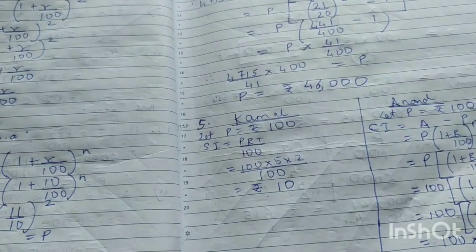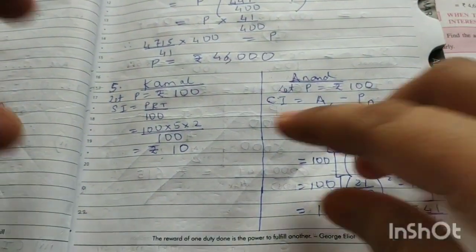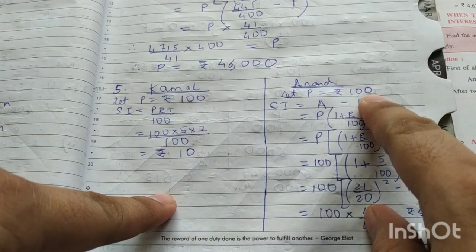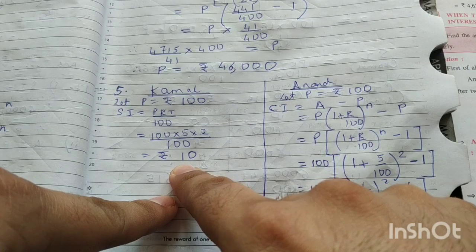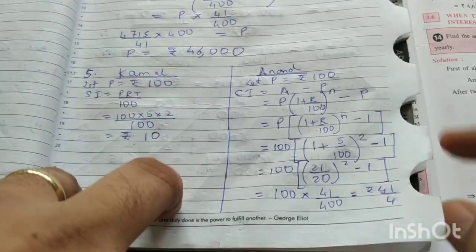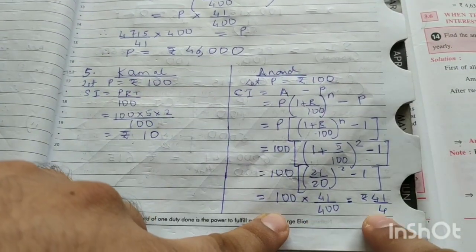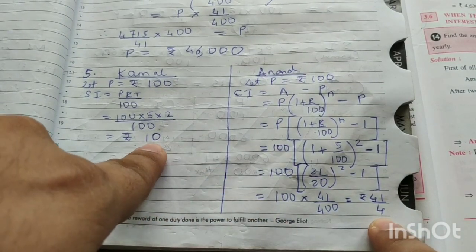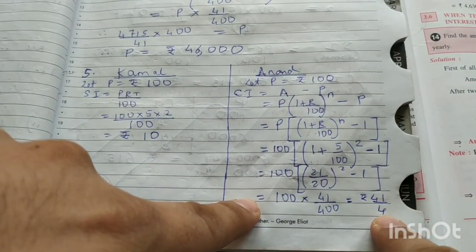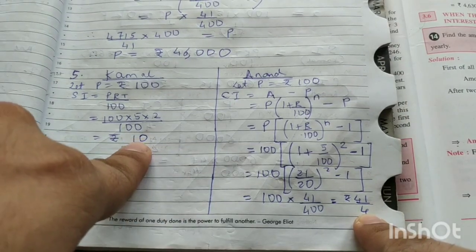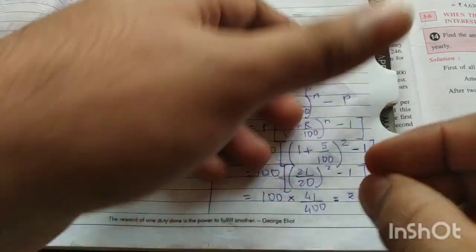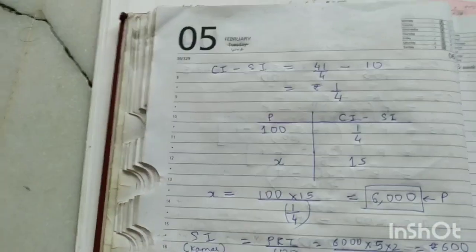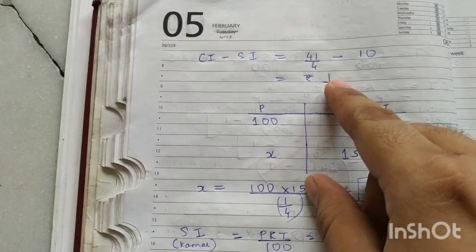So here, first of all, let's assume that the principal is 100 rupees for both. So we find the assumed simple interest for Kamal and the assumed compound interest for Anand using the usual formulae. Now clearly compound interest is slightly greater than the simple interest. These are the assumed values, not the actual interest amounts. So the assumed difference between them is 1/4.